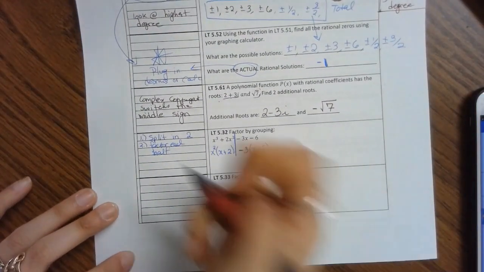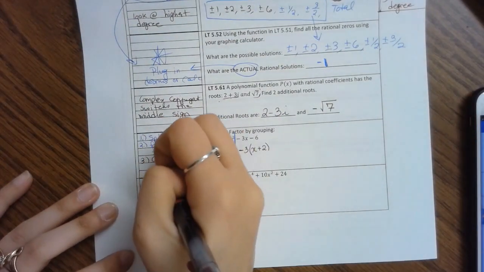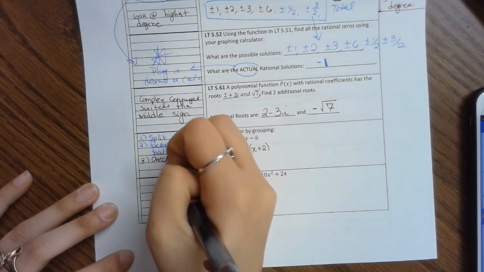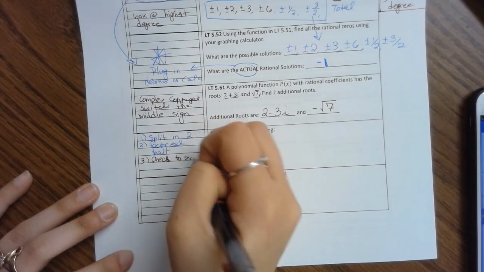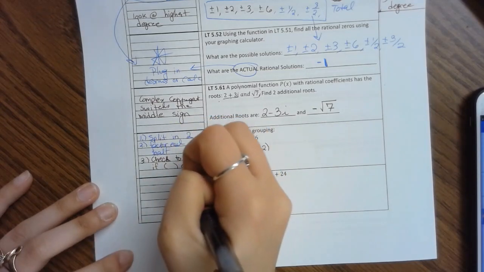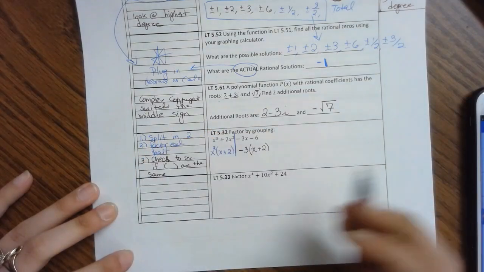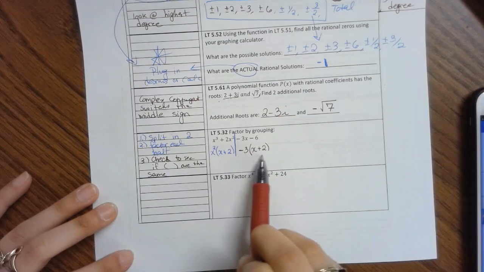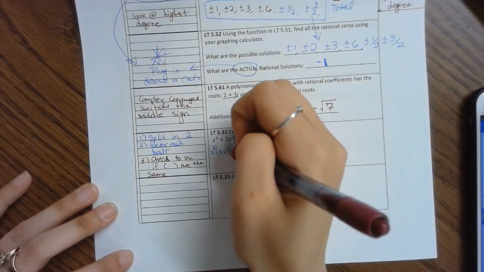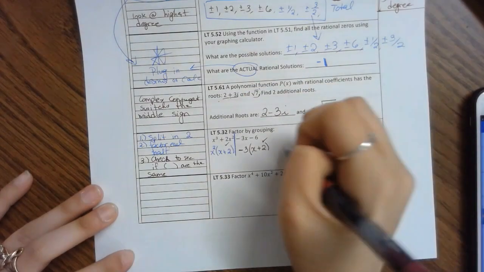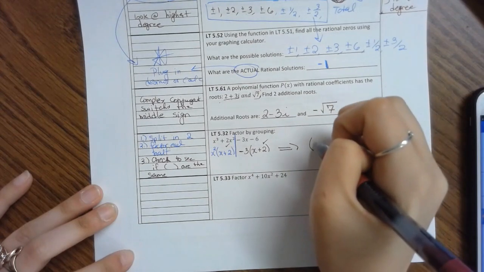Next step, check to see if parentheses are the same. Right? So x plus 2 and x plus 2. They're the same, which means one factor is the x plus 2.